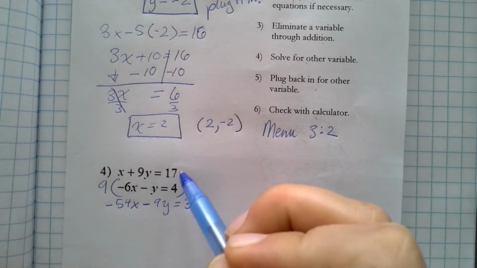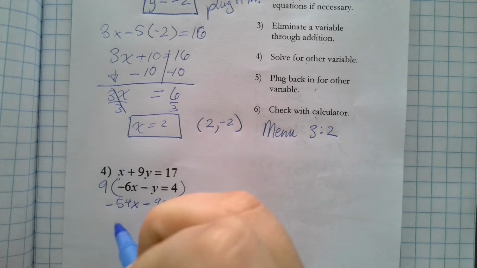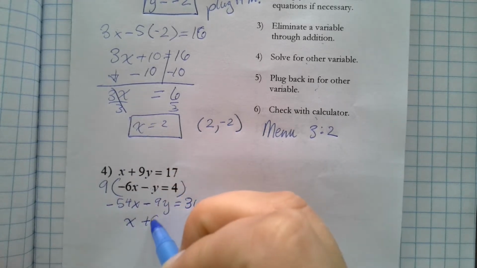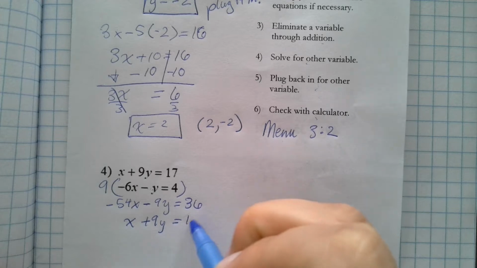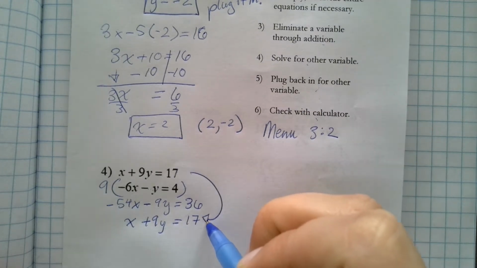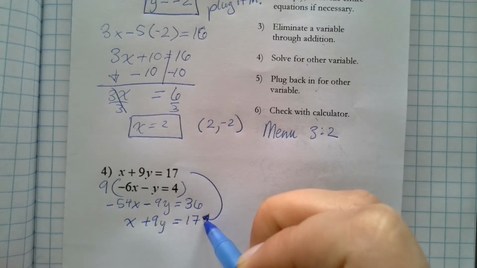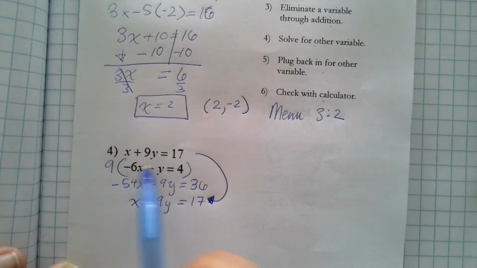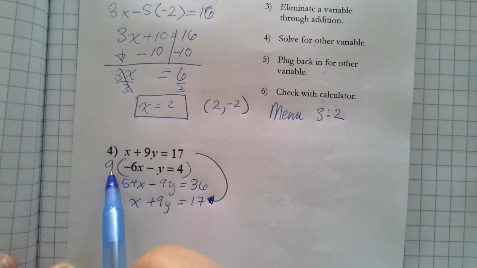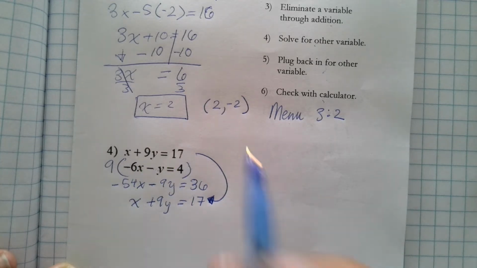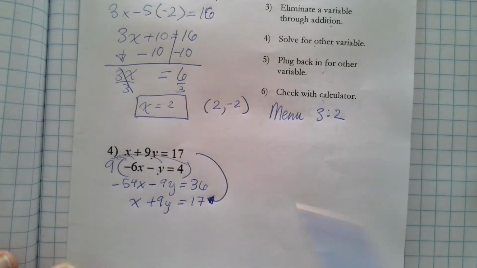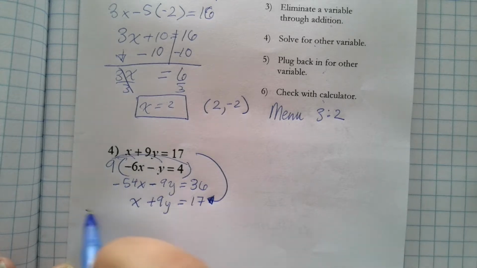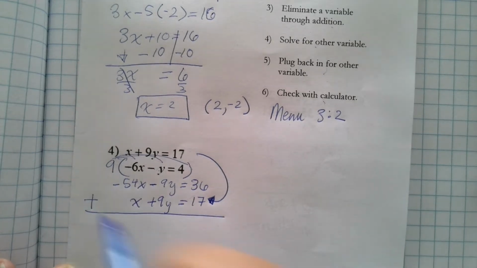And then I'm just going to write this whole equation underneath it. So this one I just wrote down underneath it. If I'm multiplying an equation, I want to see the parentheses on the equation, and I want to see that you're taking that 9 all the way through to each thing. So I want to see it go to each thing. Then I'm going to put the two equations together.